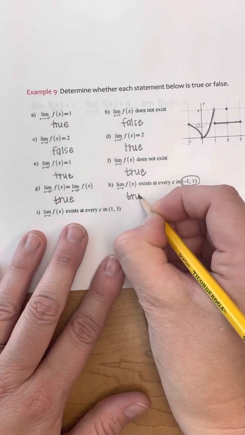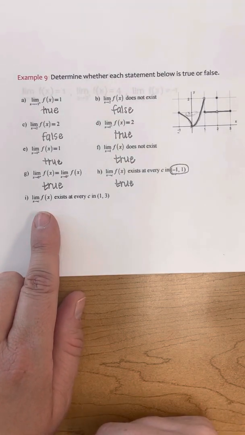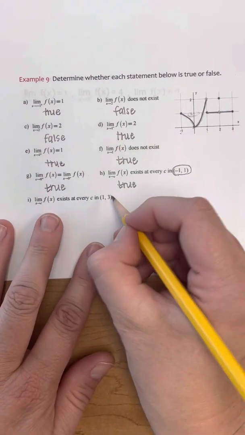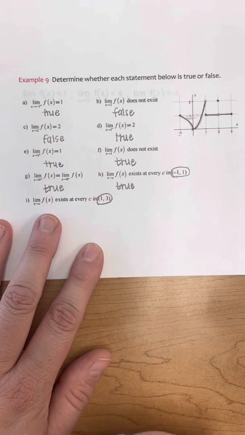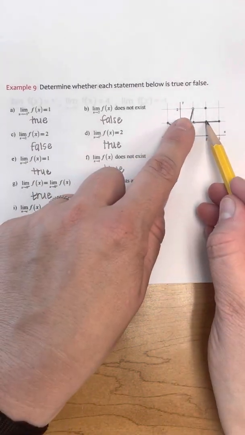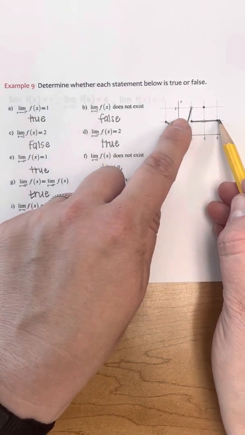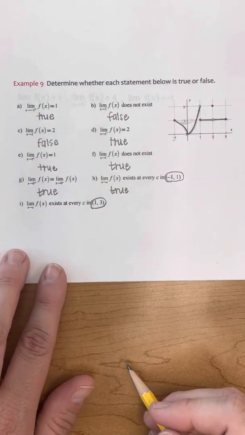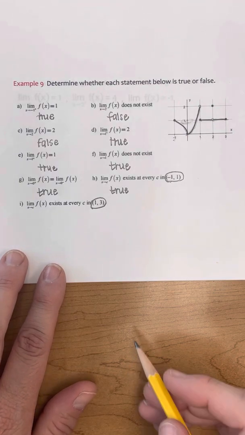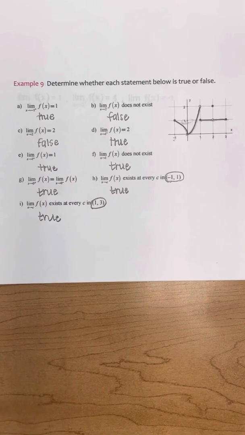So this is true. And then this last one for this example says the same thing, but gives us a different domain. So we're looking from 1 to 3. So whether we're approaching these numbers from the left or to the right, anywhere between 1 and 3, do they all have the same values? Yeah, they sure do. And so that would also be true.